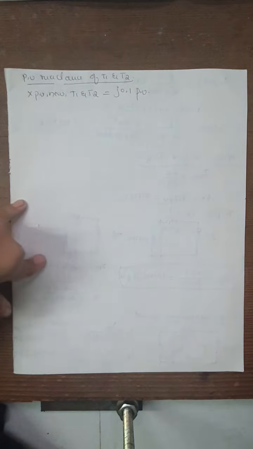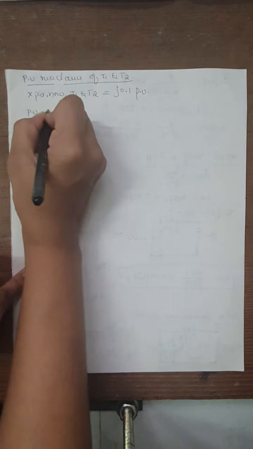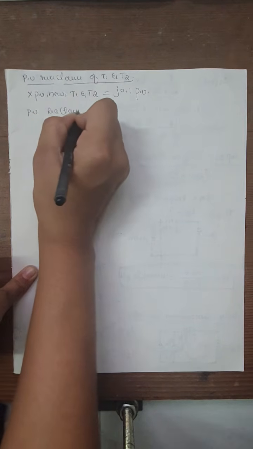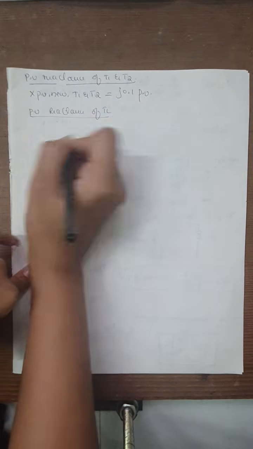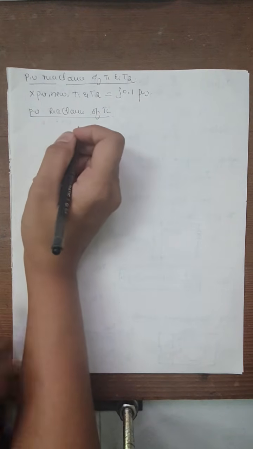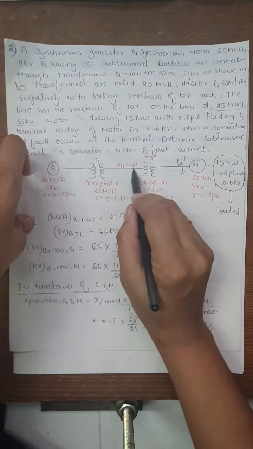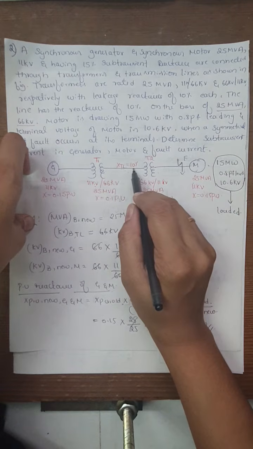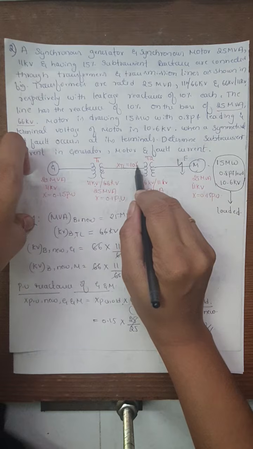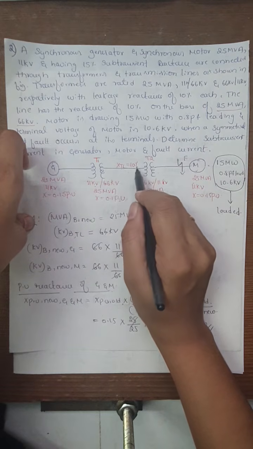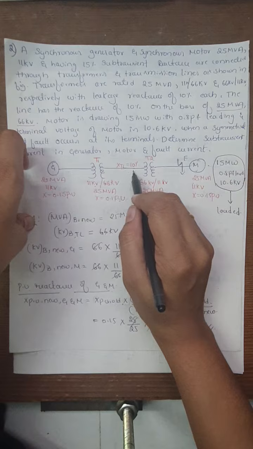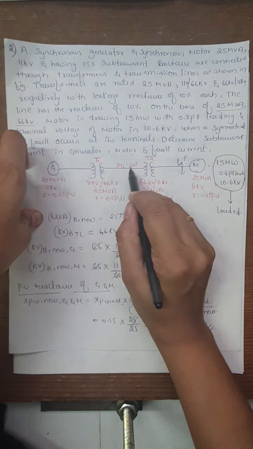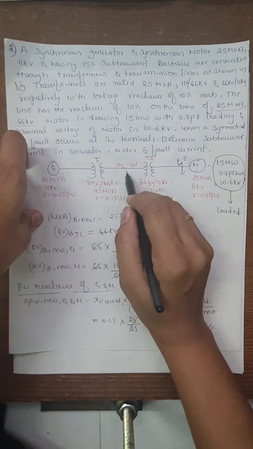Next, similarly, we'll calculate the per unit reactance of the transmission line. Since the transmission line value is already expressed as a percentage, observe here, it is 10%. In such cases, since it is already in percentage, there is no need to convert it again. You have to go for the per unit conversion only when the transmission line values are given in ohms.